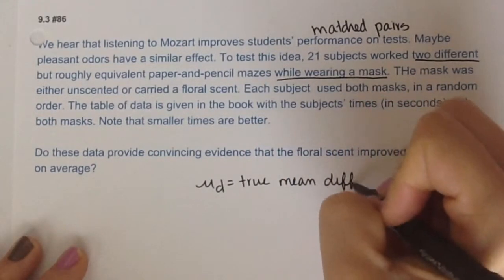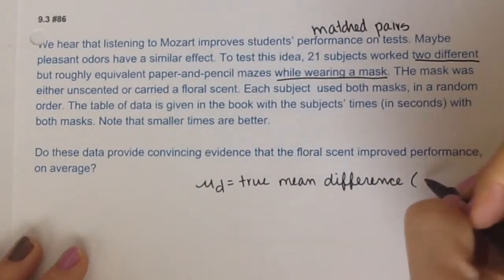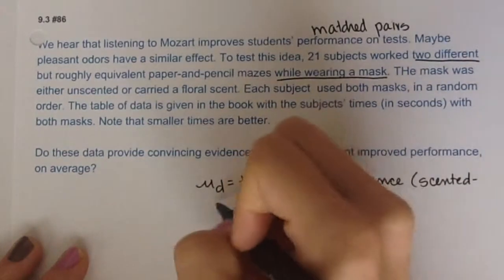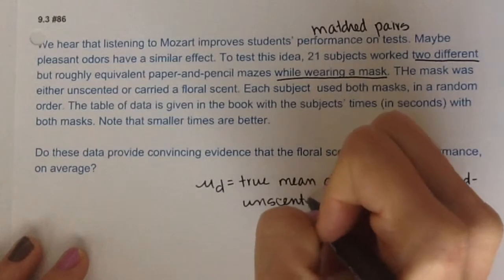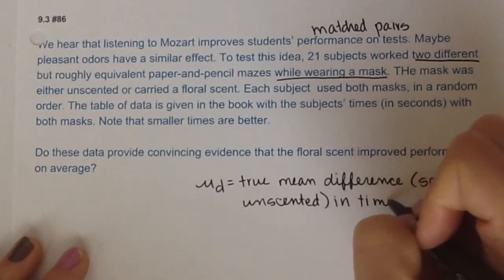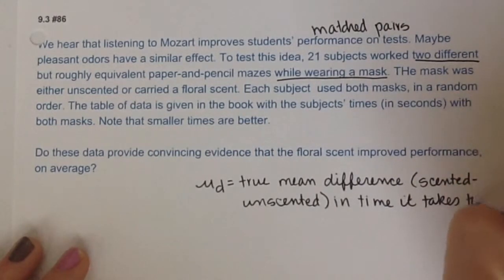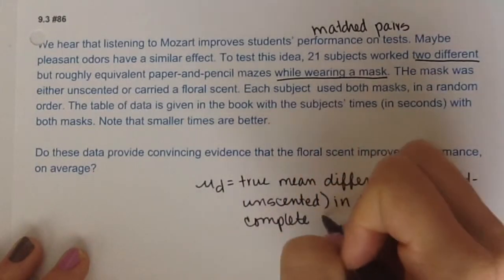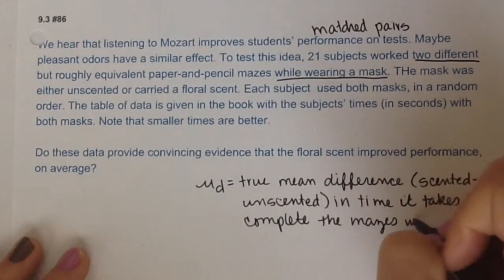difference. And I'm going to calculate that by doing the scented minus the unscented, and time it takes to complete the mazes with the mask on.